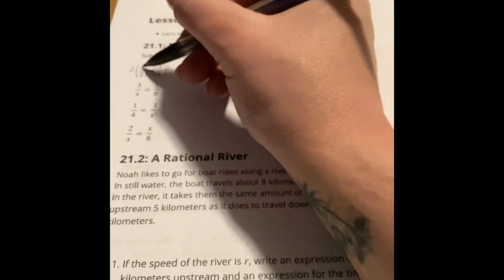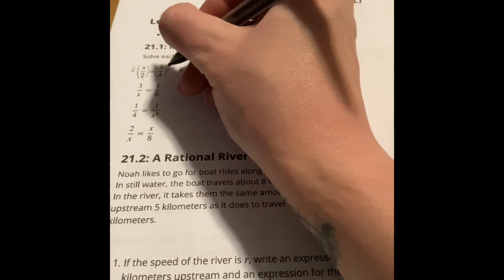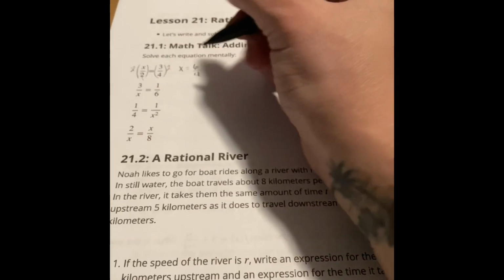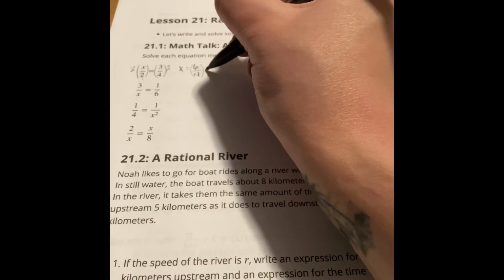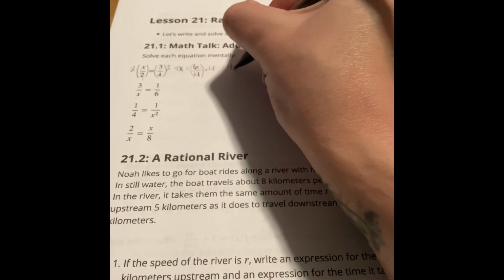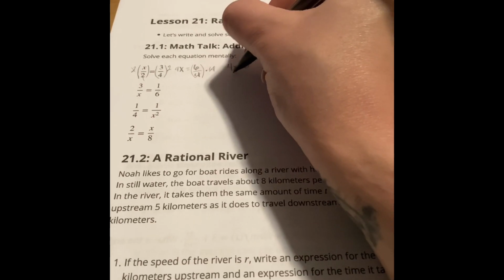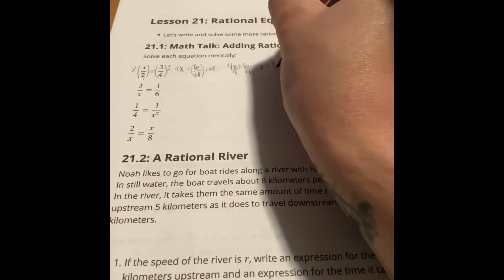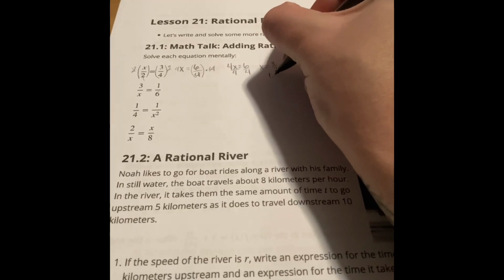So this leaves us with 2x over 2. The 2's cancel and just leaves you with x. 2 times 3 is 6. And we solve that 4. Then we repeat the process because we need to get rid of this fraction that has a denominator. So we'd multiply both sides by 4. That leaves us with 4x equals 6 because these 4's cancel. Then we divide both sides by 4 and we get x equals 3 over 2, which is also 1.5.